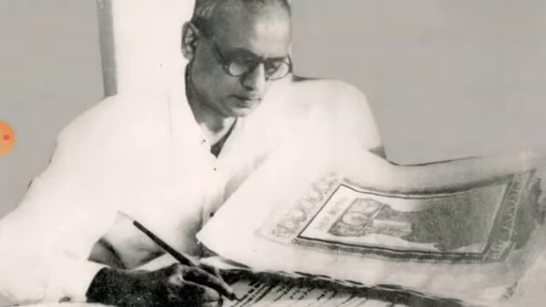Okay, students. Prem Bihari Narayan Raizada was the calligrapher of the Indian Constitution.